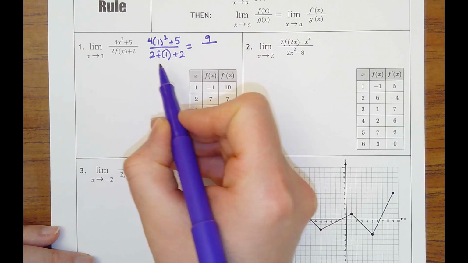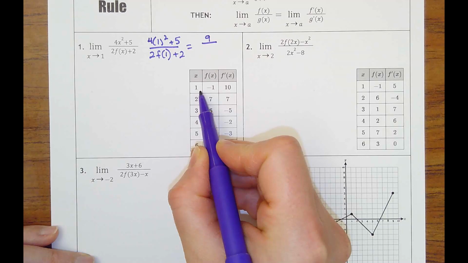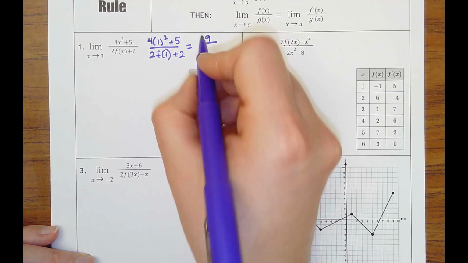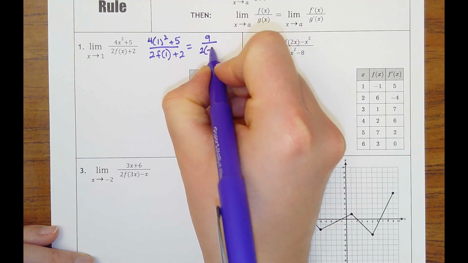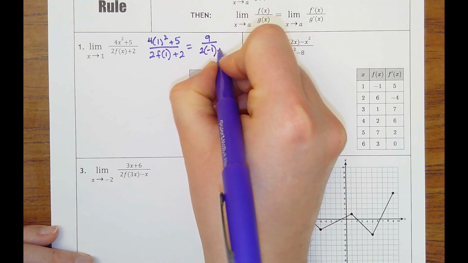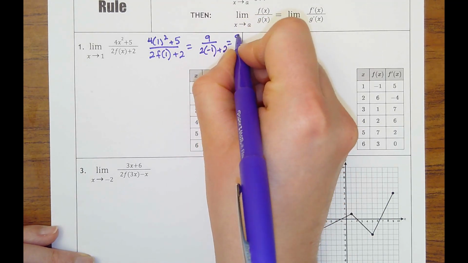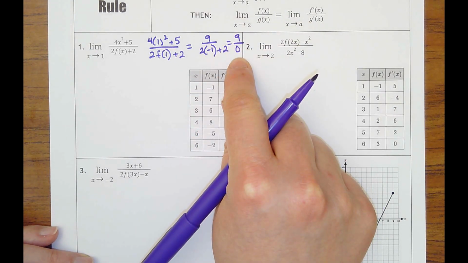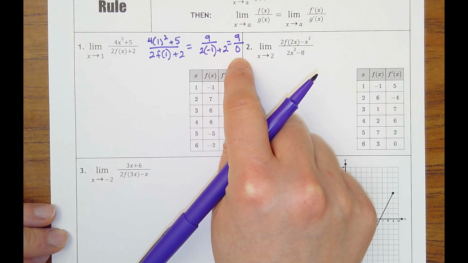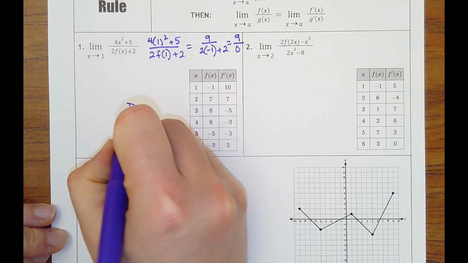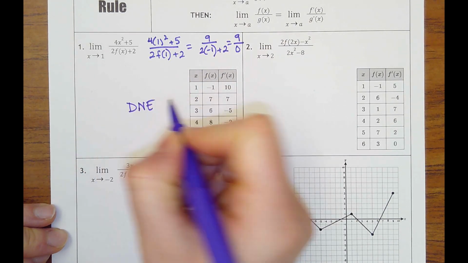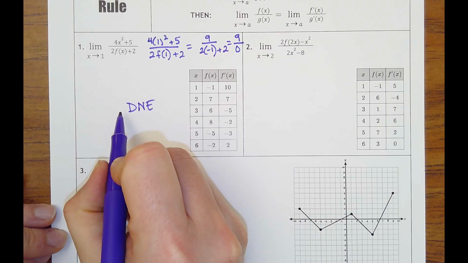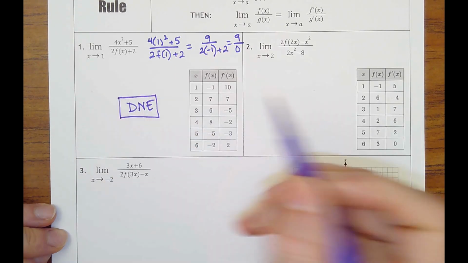And then f of 1, that means at x is 1, what is y? So that would be negative 1. So we have 2 times negative 1 plus 2. I get 9 divided by, that would be negative 2 plus 2 is 0. It's okay to get 0 in the bottom, but what that tells me is this does not exist. There is a problem at that spot at 1, so that answer is does not exist.